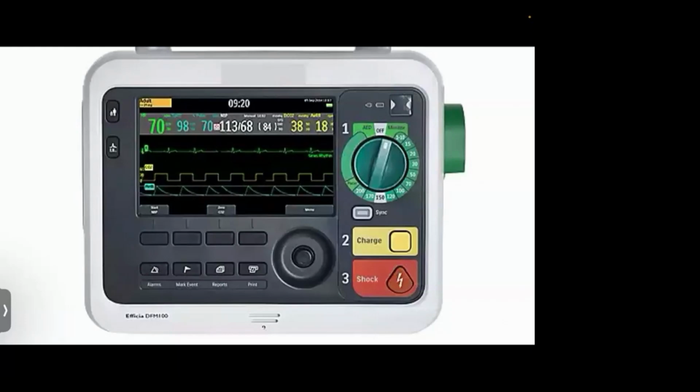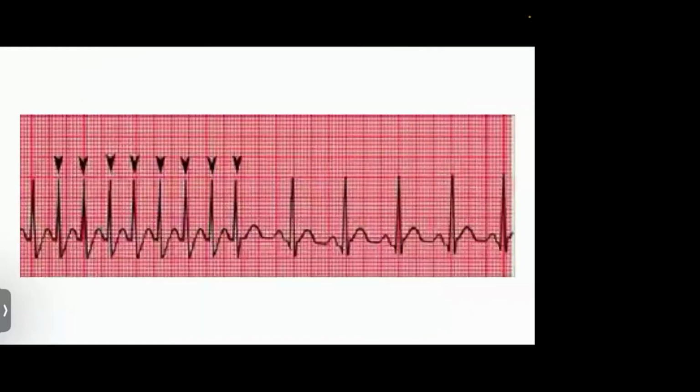And here the monitor is there. The monitor will show you the heart rate, provided you have connected it to the ECG leads. Apart from that, it also shows certain other parameters like the charge delivered, and it shows the action potentials.